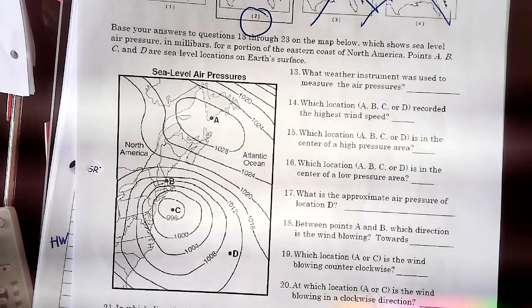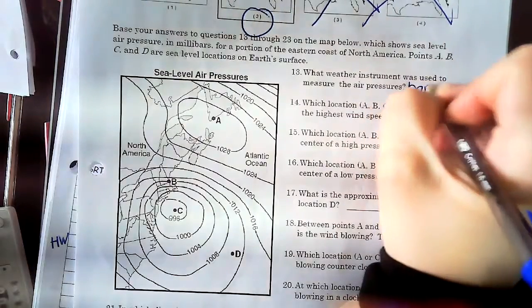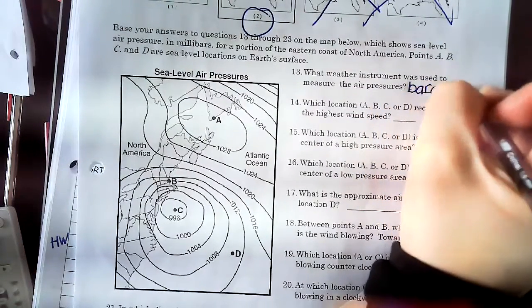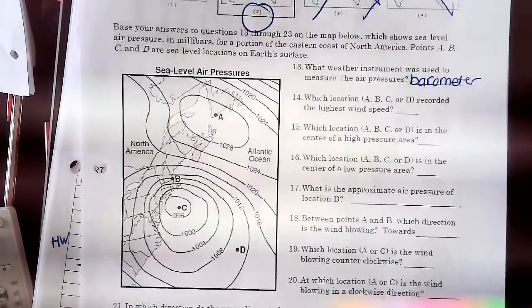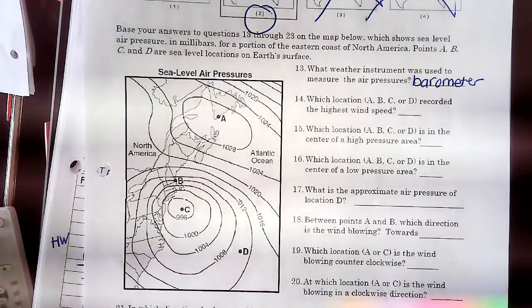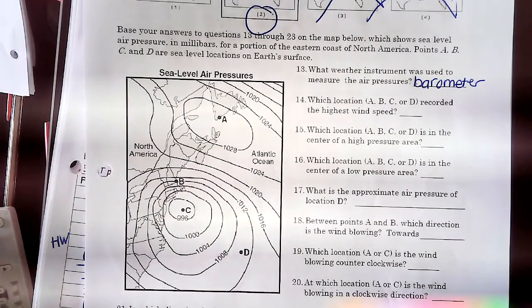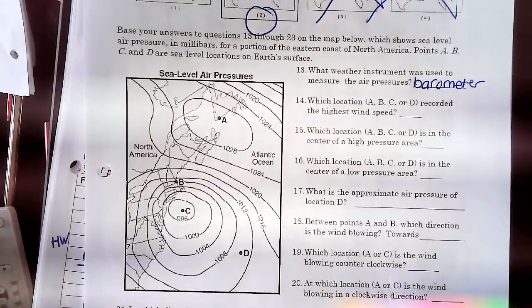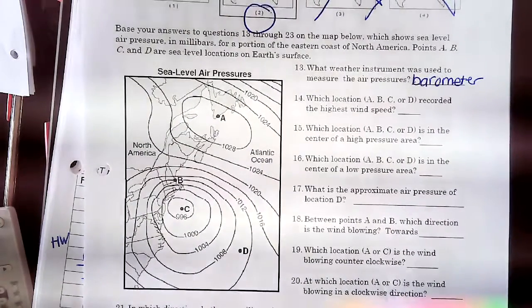All right, the next one goes with this next map. What is the weather instrument used to measure air pressure? Barometer, you need to know. All 5 instruments we learned: thermometer for temperature, barometer for pressure, sling psychrometer for dew point and relative humidity, anemometer for wind speed, and wind vane for wind direction. You need to know all 5 of those, what they look like, and what they do.